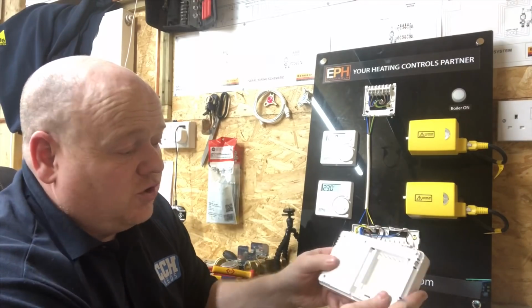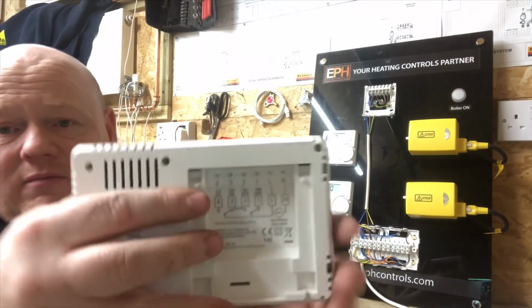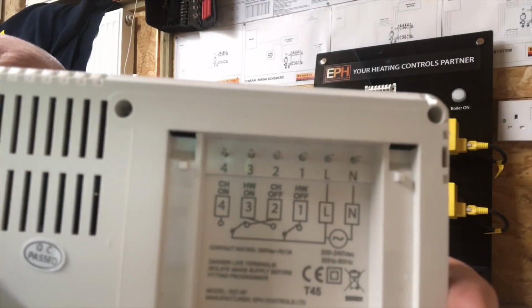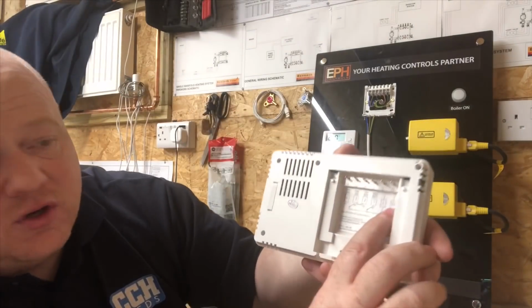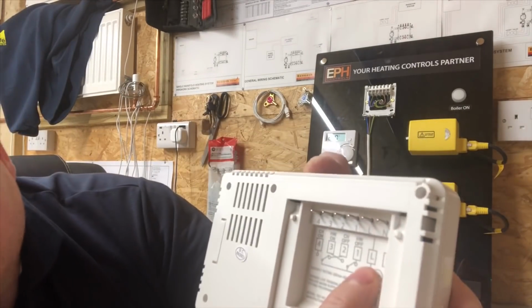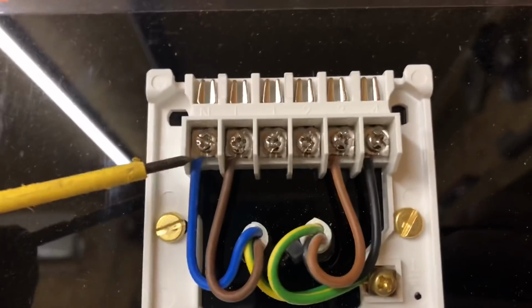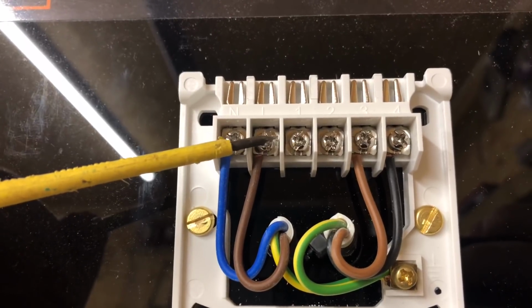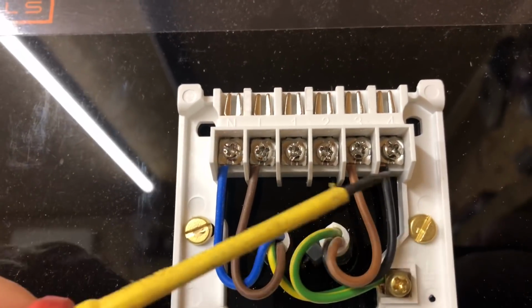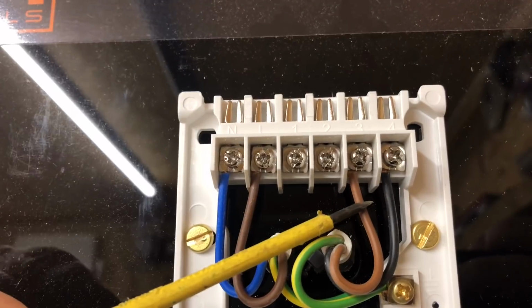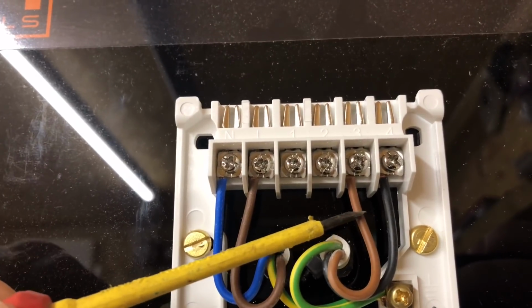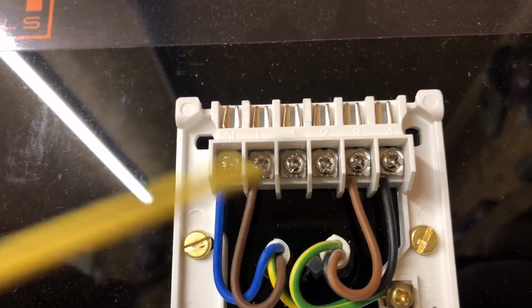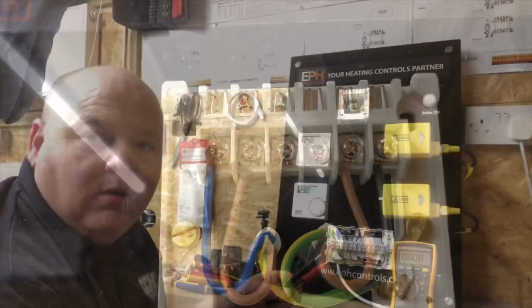But I'll show you on the back of the clock here. It shows you there's a neutral there, there's a live. On the back plate of the clock, that's the neutral and that's the live. And then we've got two other wires here, and these are the switch lives, which I'll show you in a minute.